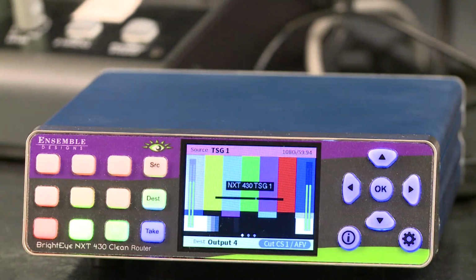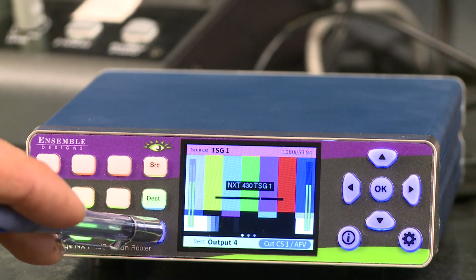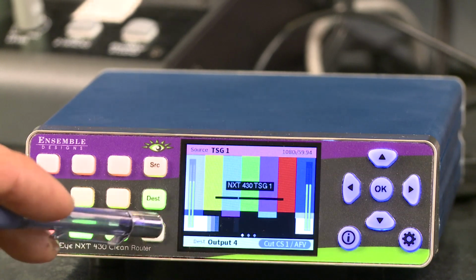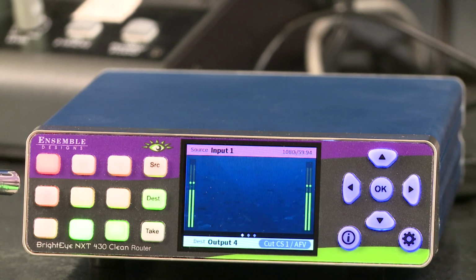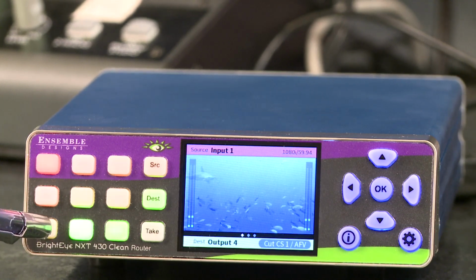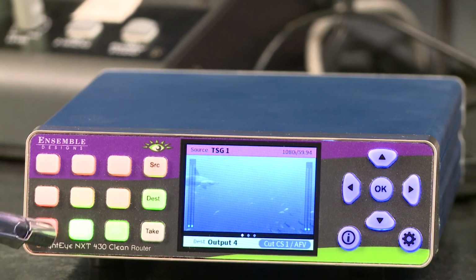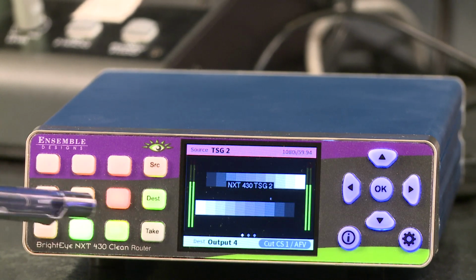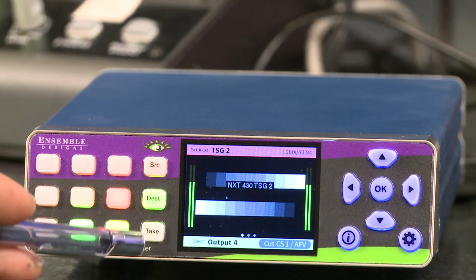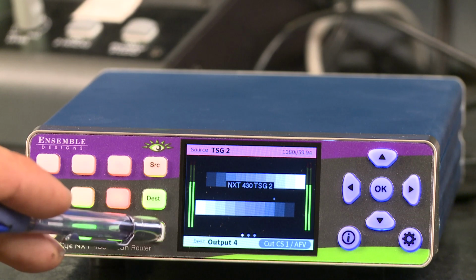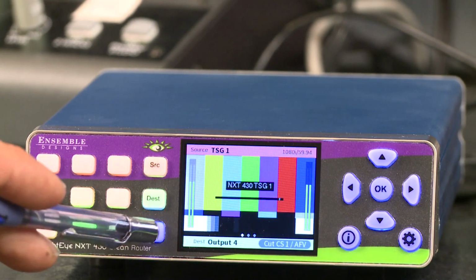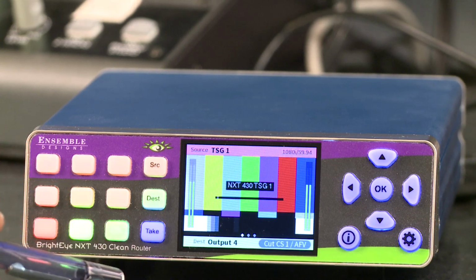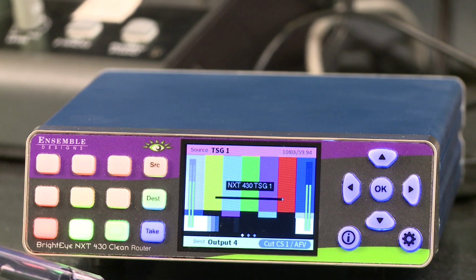Now, a new feature of the product is the ability to allow you to directly take a source from the front panel. So let's double tap the take button. You notice how it flashed to direct take. Now when I click on a source, it cuts to that source immediately. I don't have to push the take button. In fact, the take button is no longer blue. If I want to go back to the other mode, I toggle it, and now we're back in preset mode, where I would preset the source and press take.